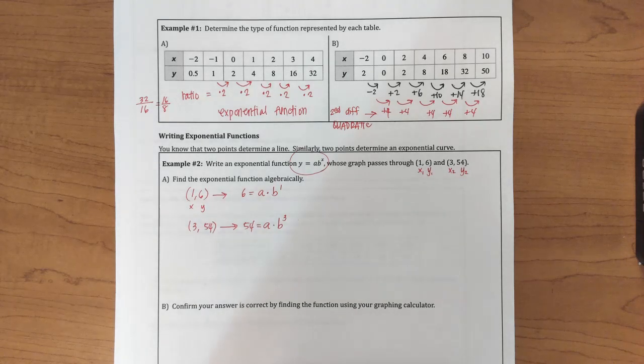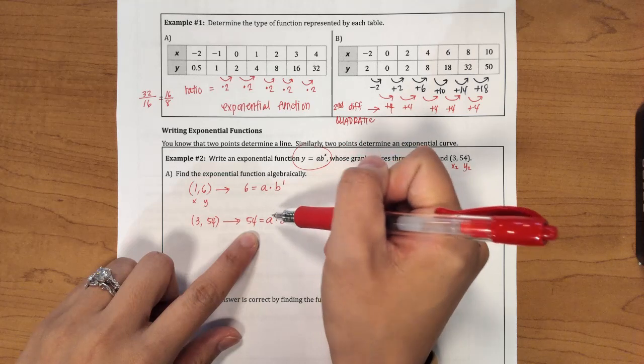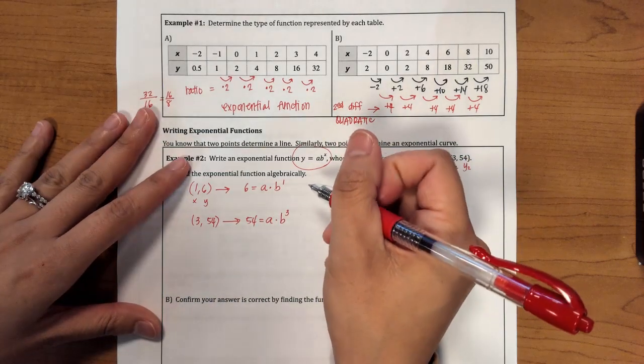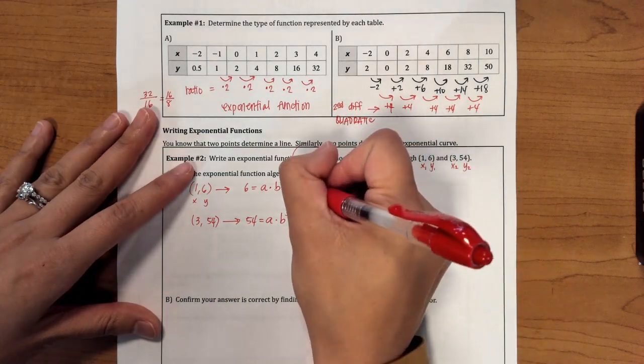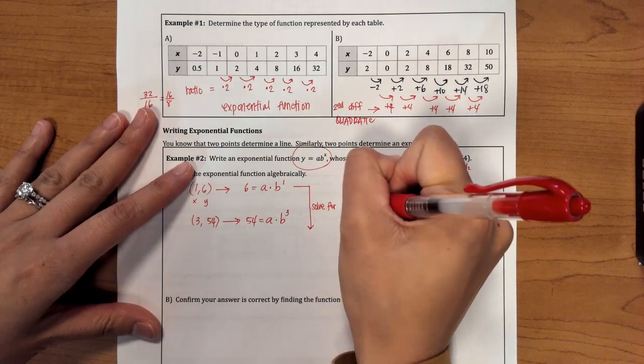So let's solve for a variable first. I'm going to solve for the easiest one possible, which is the one without exponents. You guys see how a is easier? So let's do that. And I'm also going to use the smaller equation, the one that isn't 54.